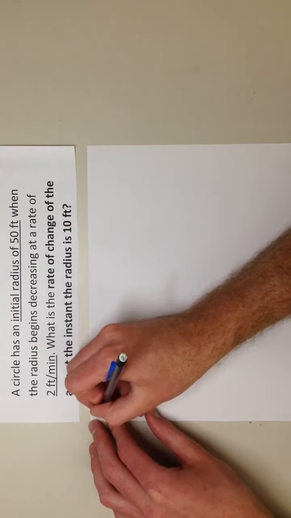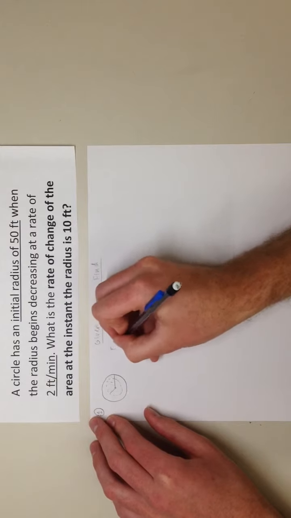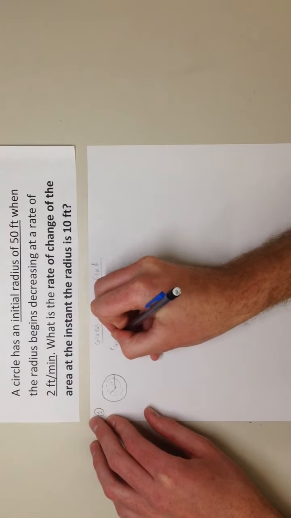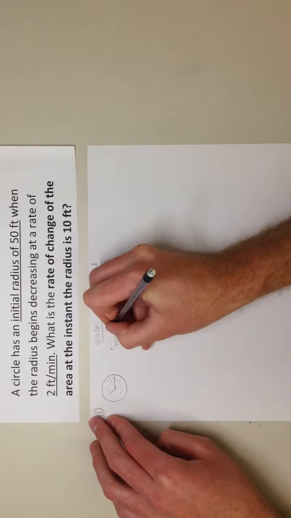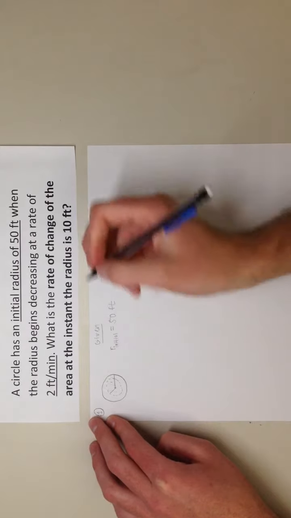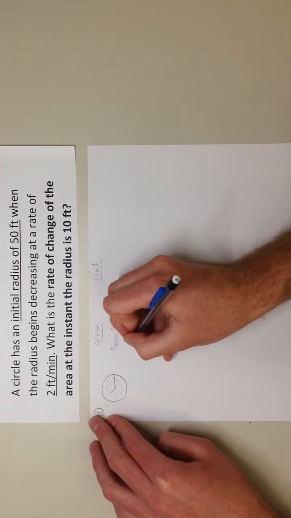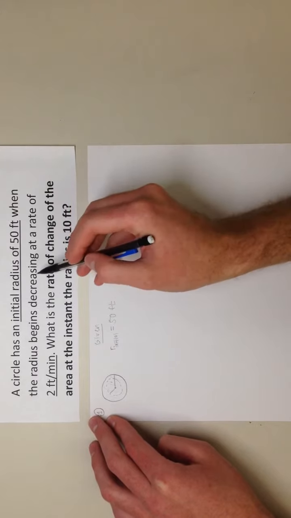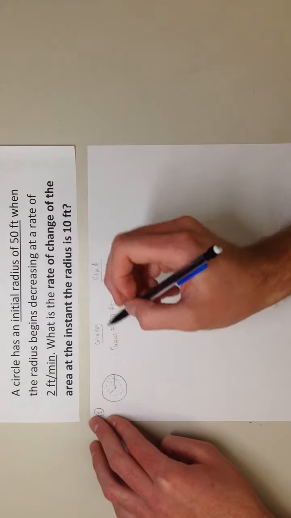So let's say that we're given some things and we need to find some things. We might not always use all the information we're given, so we're going to have to be really critical of the information that we have here. So we know one thing for sure, our initial radius, I'll denote that as r sub initial, that's 50 feet. Also notice I really like to put the units when I'm writing this down and getting my information organized. Also we know that our radius begins decreasing at a rate of 2 feet per minute.